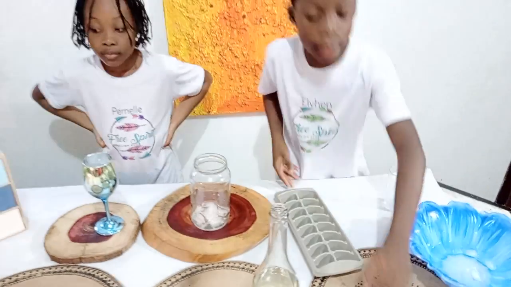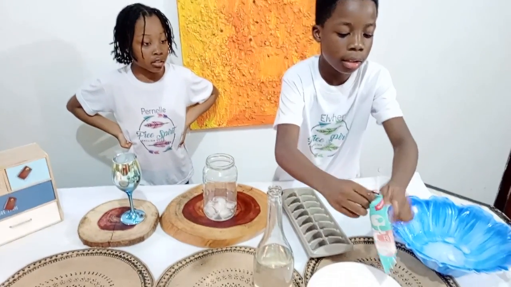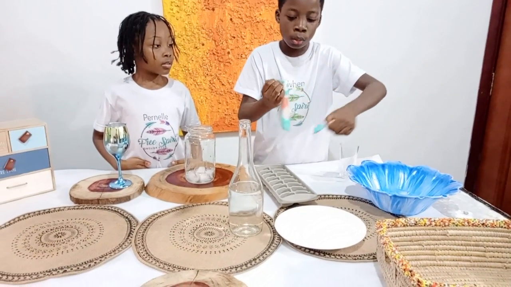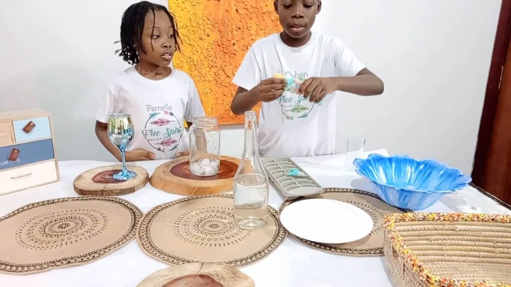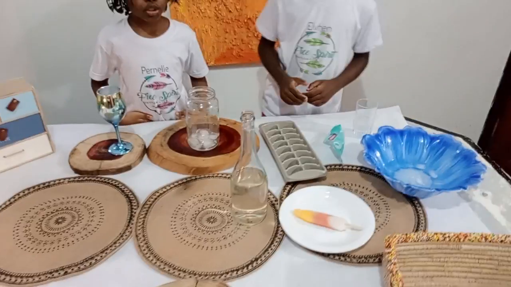Now I'm also going to get this. This is now a solid, and then it will melt to a liquid. Drop this in here. Ooh, yum yum yum. This is a popsicle. So the popsicle will melt in a few minutes.